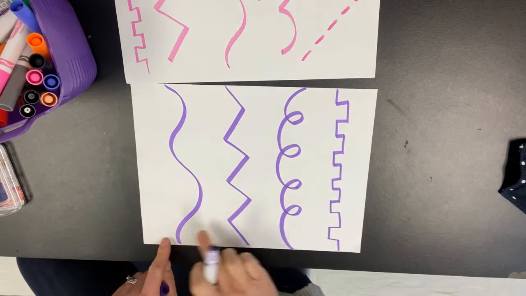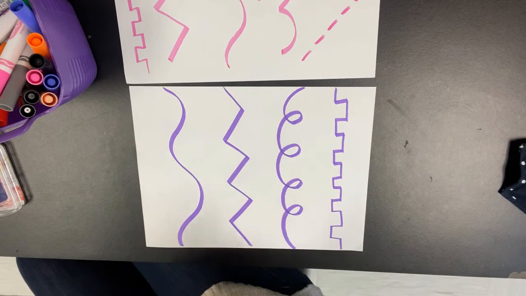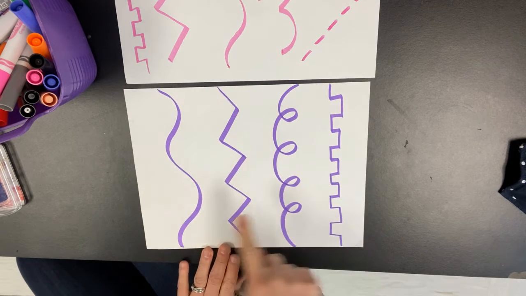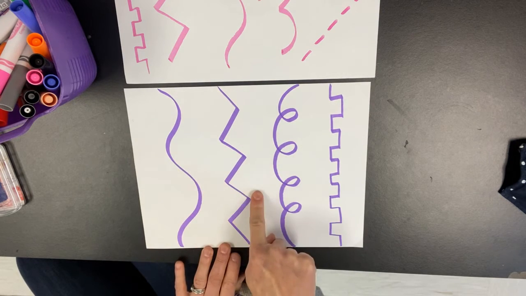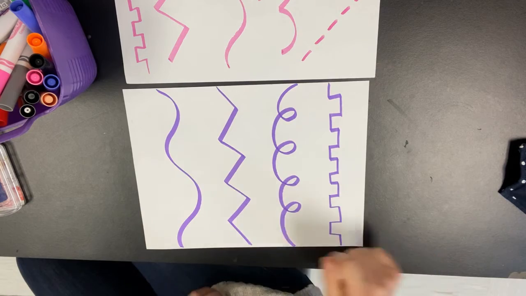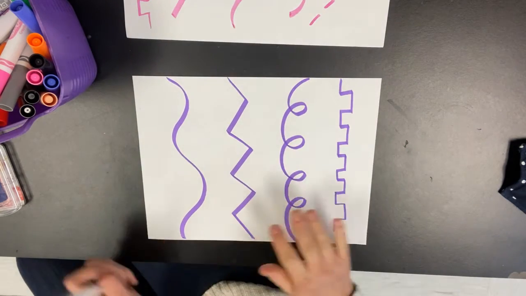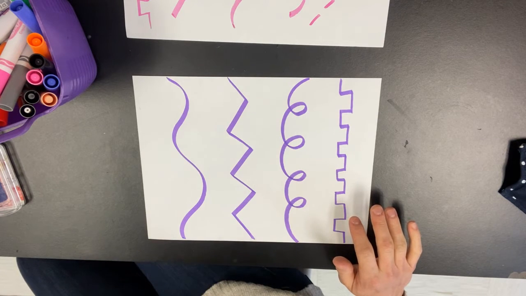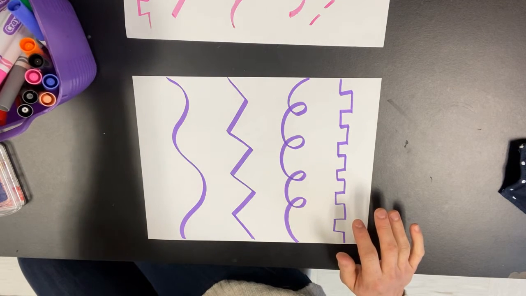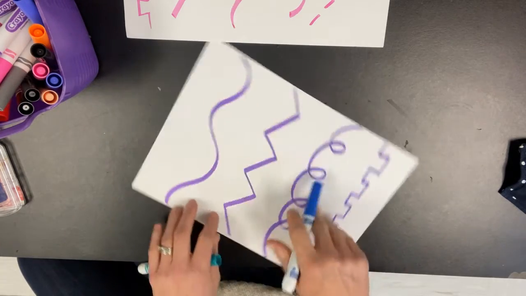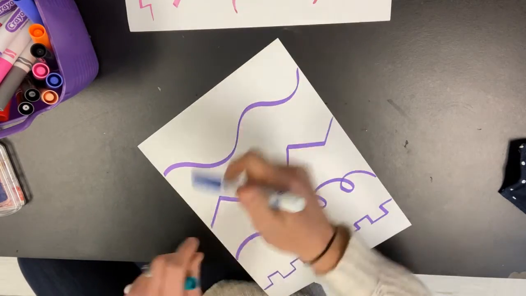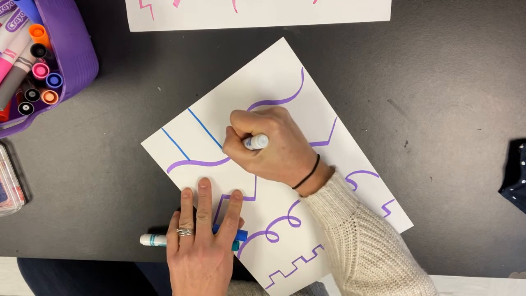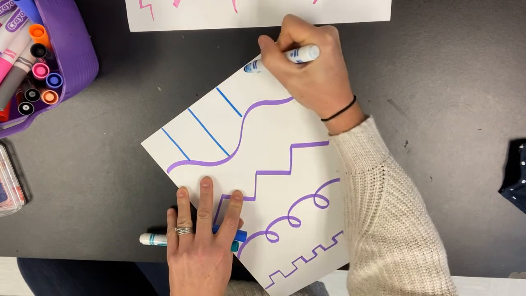Okay, so once you have your 4 lines, what's happened is I've divided my paper into different sections. So if you count 1, 2, 3, 4, 5. And in each of those sections, that's a great opportunity and a great area where I can then apply some of my patterns. And so I'm going to focus on patterns with color. So in this area, I'm going to turn my paper and using a different color marker, I'm going to do light blue, like a turquoise blue, and a dark blue.